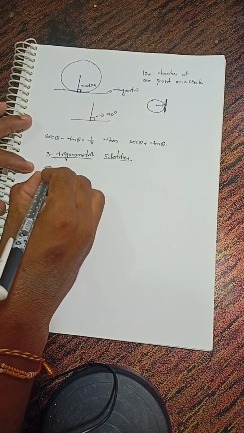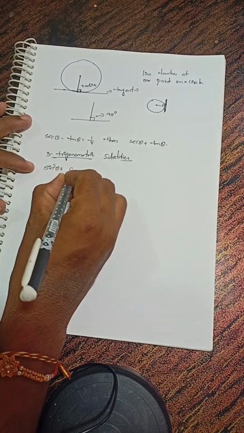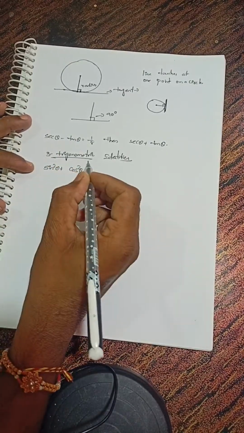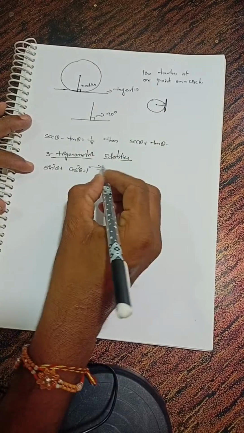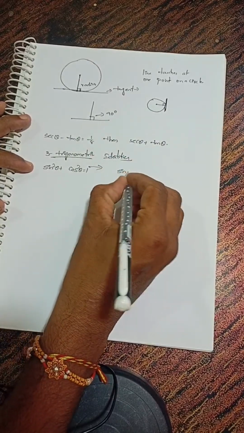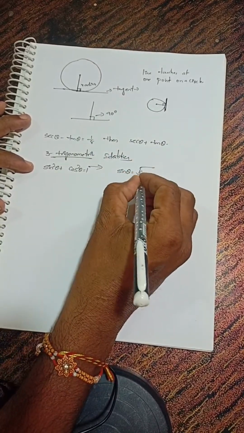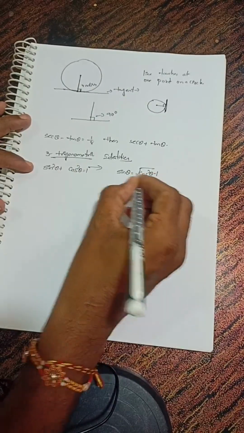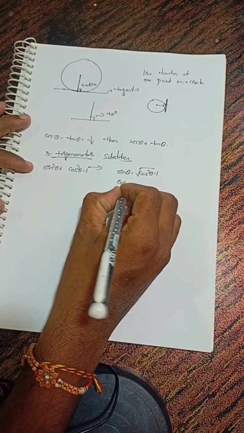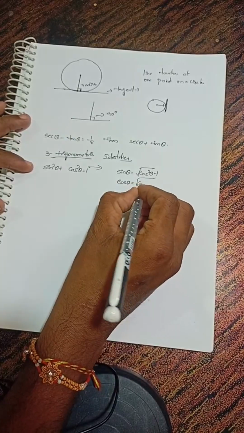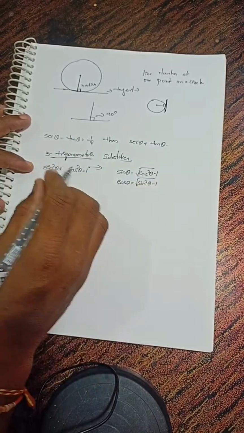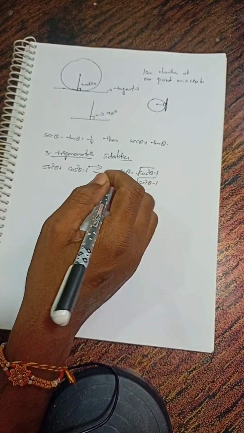First, sin square theta plus cos square theta is equal to 1. If we are going to solve these identities, we are getting sin theta is equal to under root of cos square theta minus 1. So cos theta we are getting under root of sin square theta minus 1. ఇది కావాలంటే డీటెయిల్గా ఎక్స్ప్లెయిన్ చేస్తాను తర్వాత.